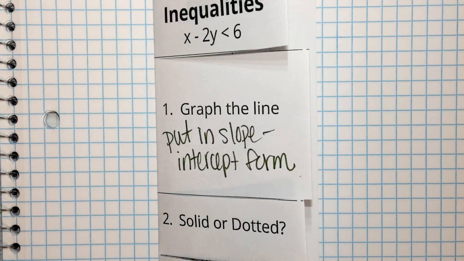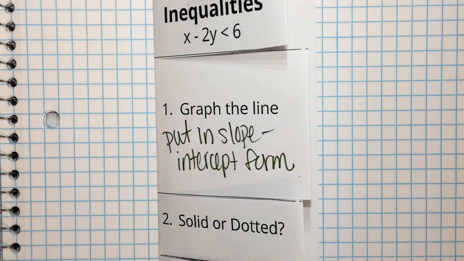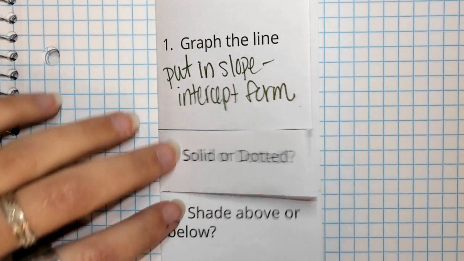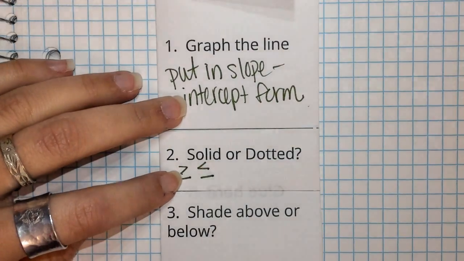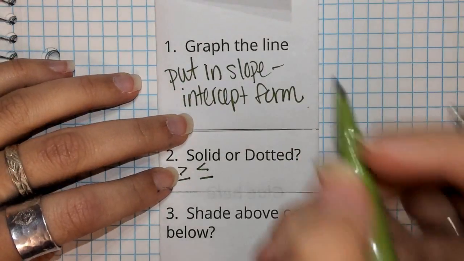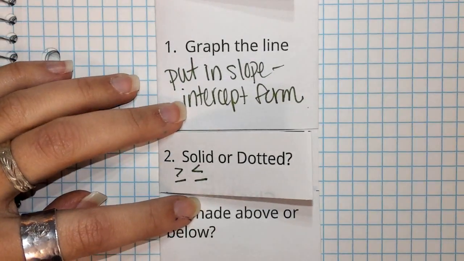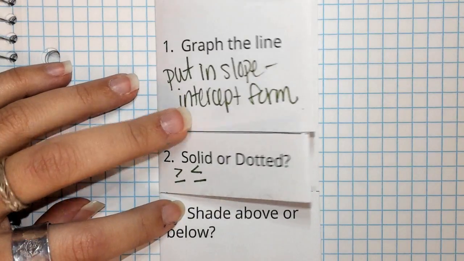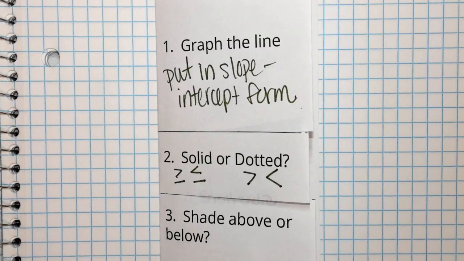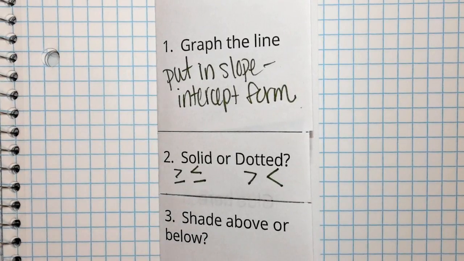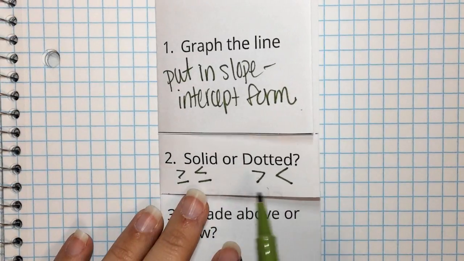Then we have to determine if we're going to use a solid or dotted line. When do we use a solid line? We use a solid line when it's greater than or equal to or less than or equal to. When do we use a dotted line? When it's greater than or less than. So a solid line when there's a line under the symbol, and a dashed line when there's no line under it.